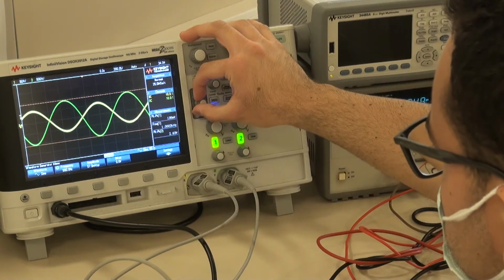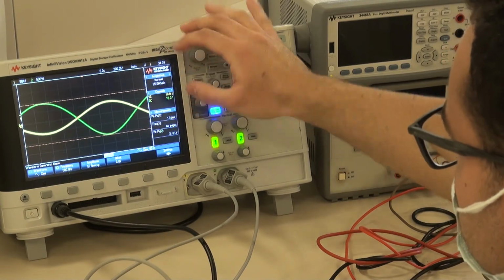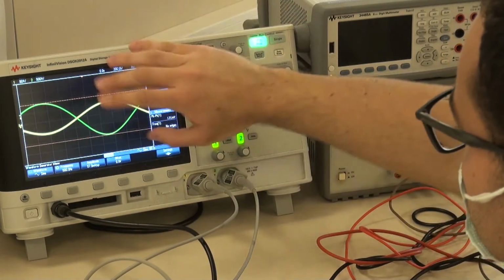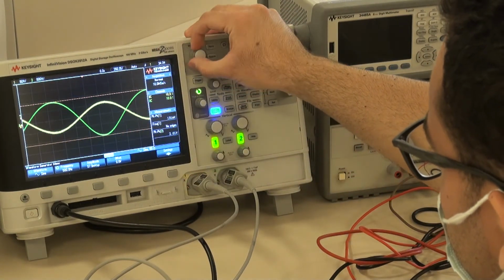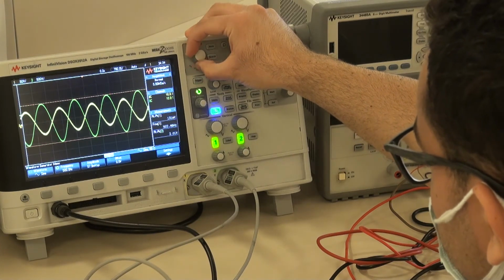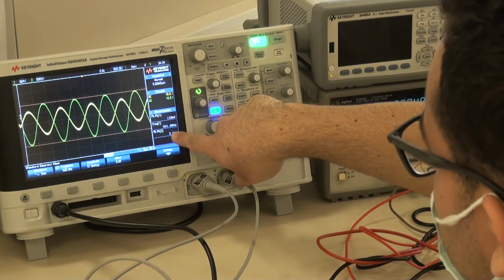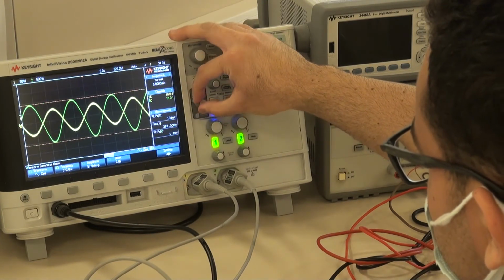Let's decrease it further. Because I'm decreasing the frequency, I need to also enlarge the time scale, the X scale. I will enlarge it a bit more. Still I have around 2 volts, so I will decrease it further.